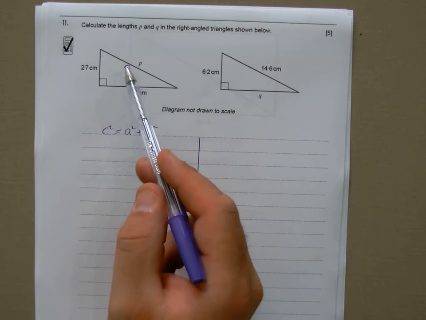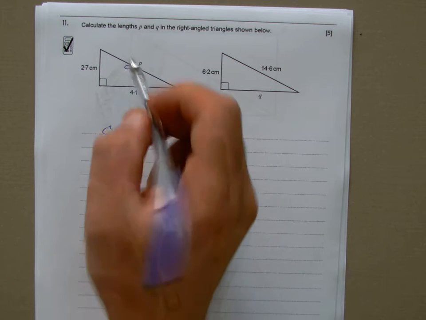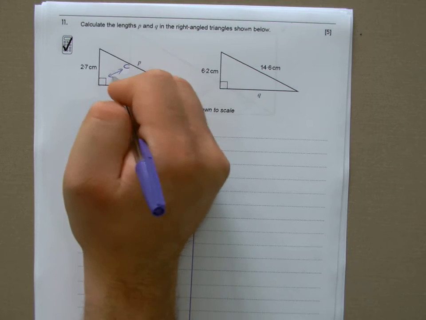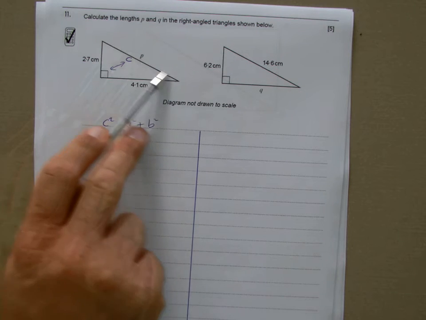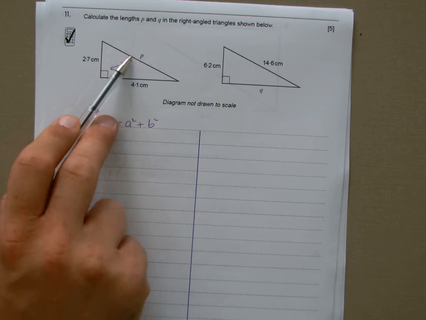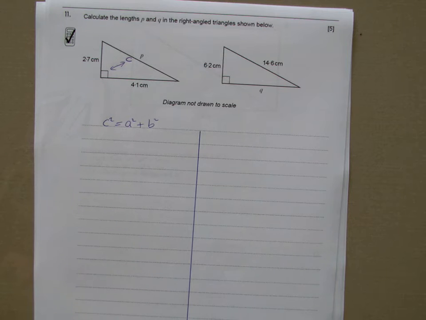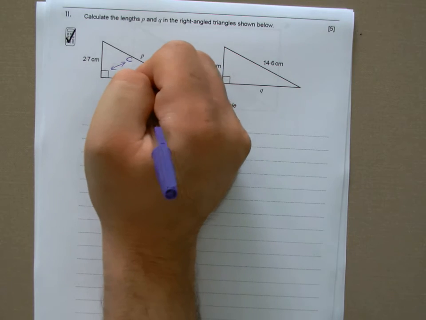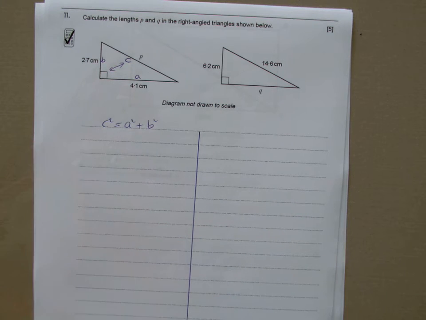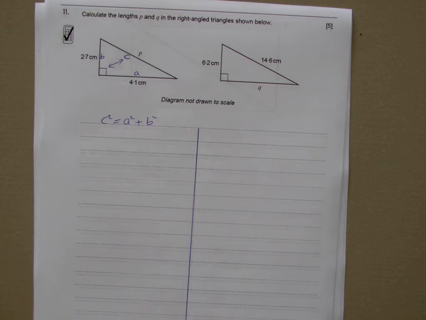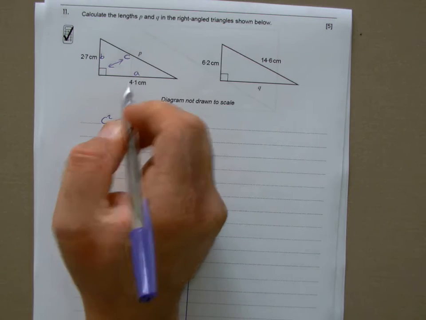It's the longest side, and it's opposite the right angle. So you can see visually that's the longest side, but it's also opposite the right angle, which makes it the longest side. So that's my C, and then the other two sides you label A and B. That's your choice. You could call that A if you wanted to, and that B. Your choice entirely. So let's put the values in.